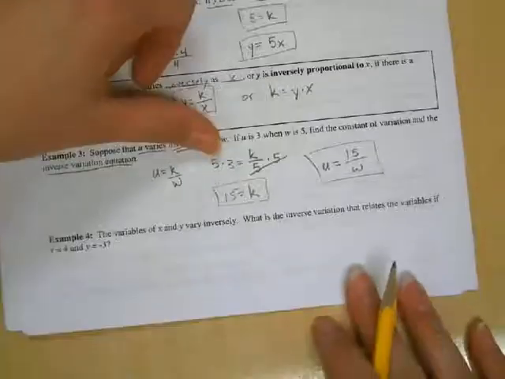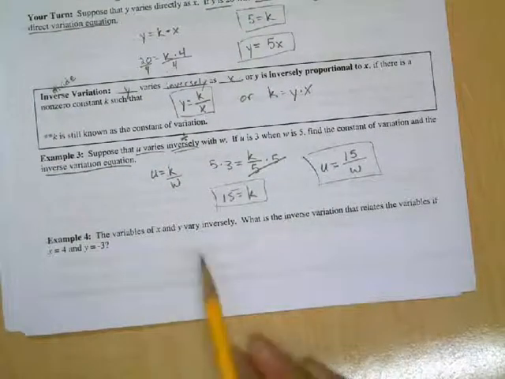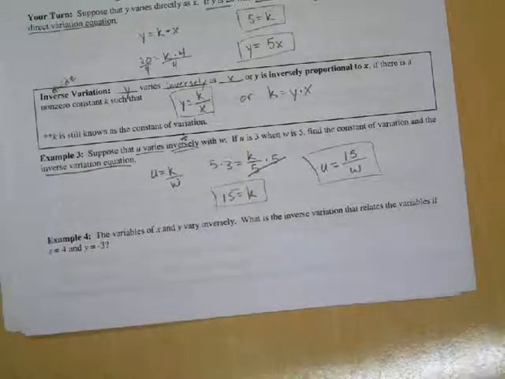Okay, so same thing here. Example 4, the variables of x and y vary inversely. What is the inverse variation that relates the variables if x is equal to 4 and y is equal to negative 3? Now here, they just use different language.